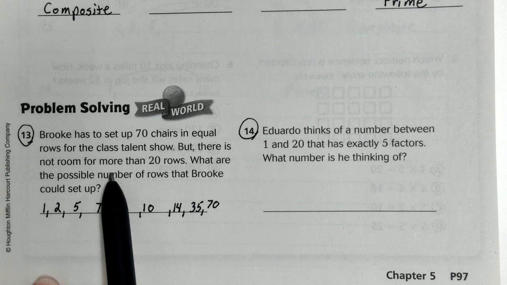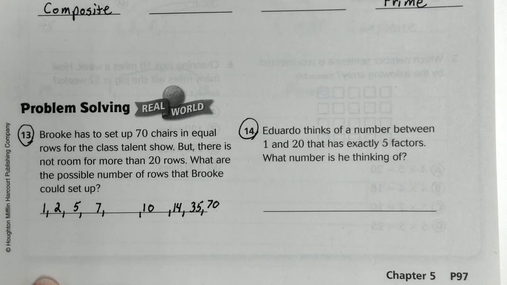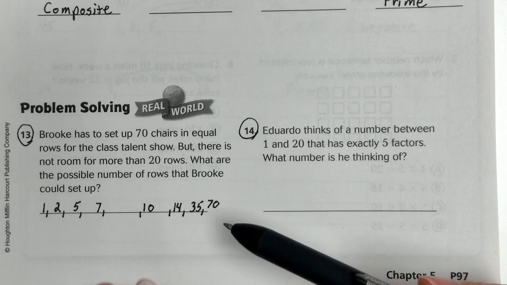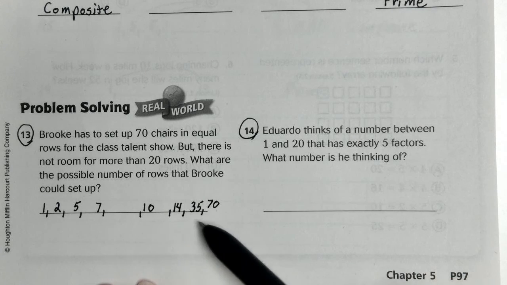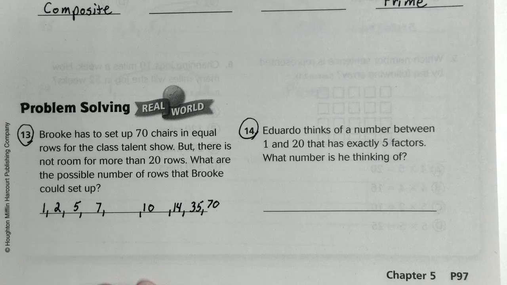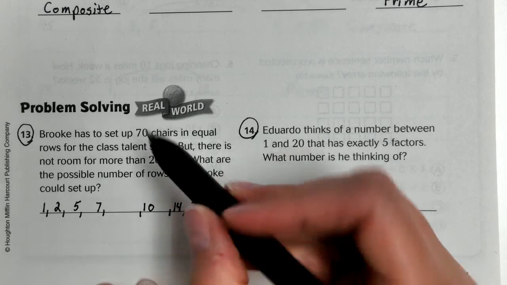Now, it tells me that there's not room for more than 20 rows. So how many of these numbers are greater than 20? These are the factors of 70, so this is the possible number of rows that I could have. Which of these numbers is higher than 20? 35 and 70.